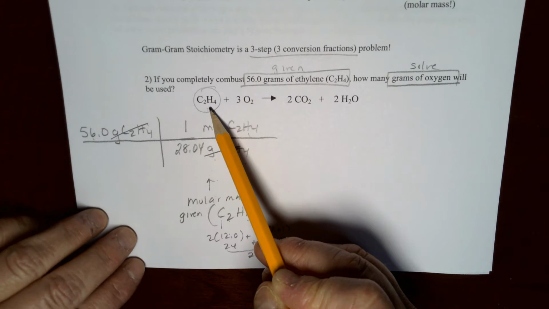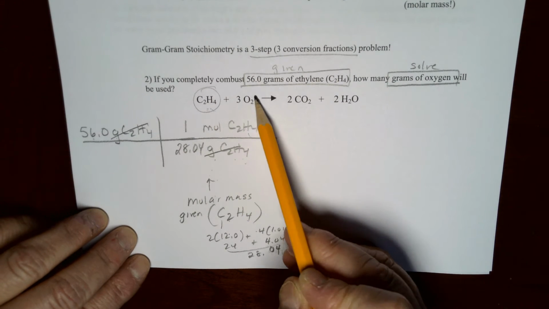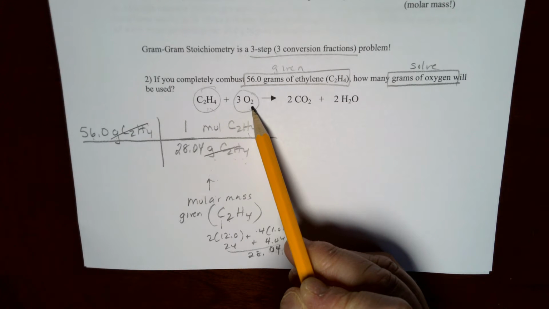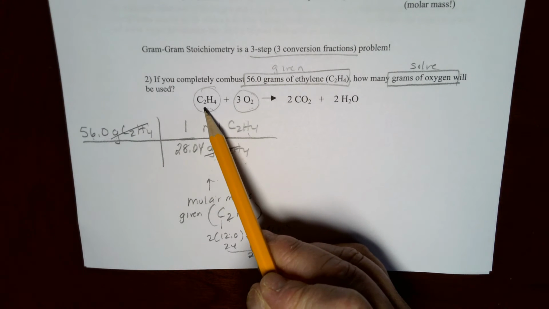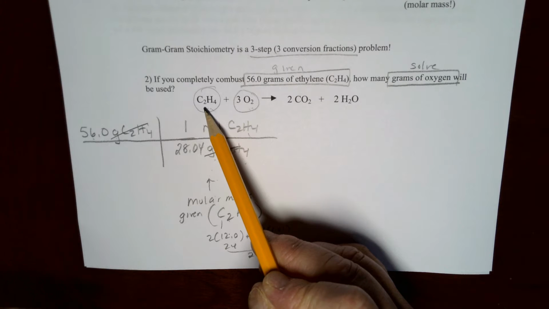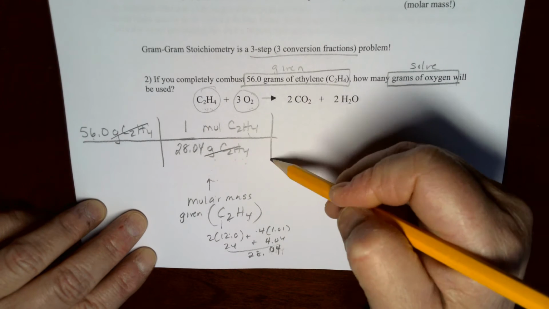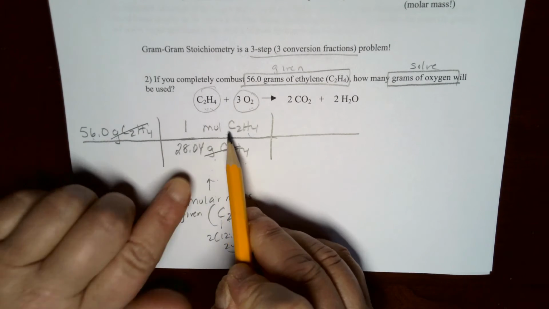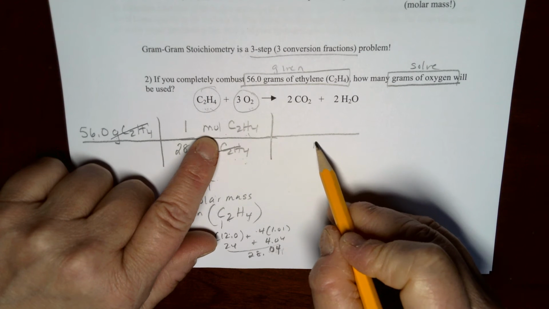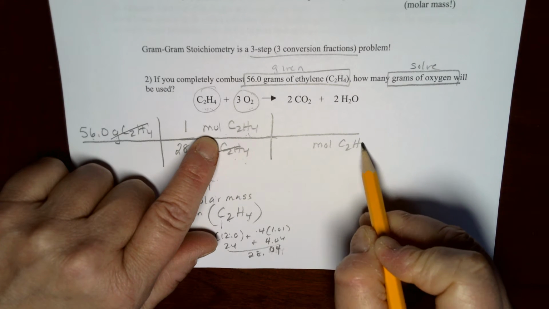But what I am trying to do is figure out the mass of oxygen that it's going to produce. So I converted grams to moles of C2H4. Let's see what we can do with that. We're in moles of C2H4. I want to cancel that, so I'm going to put moles of C2H4 in the denominator.